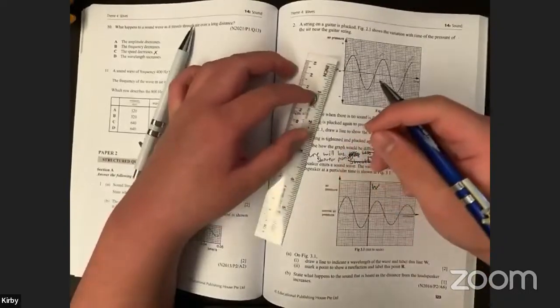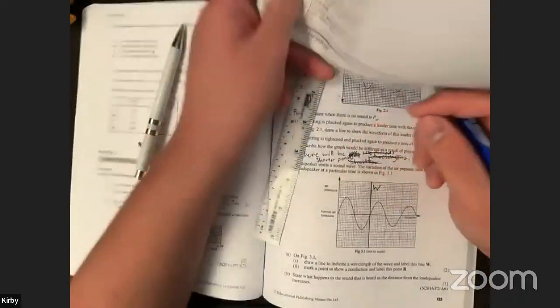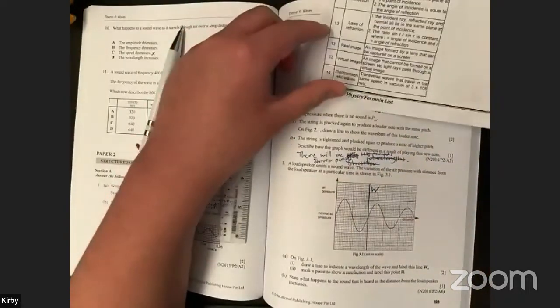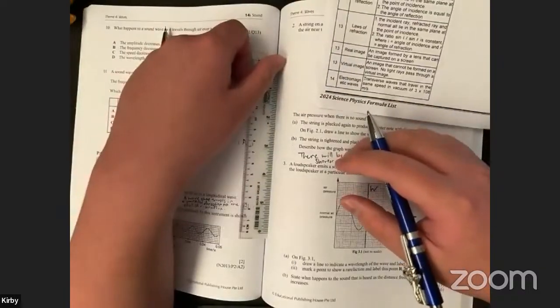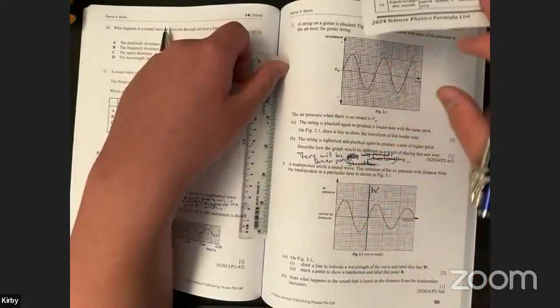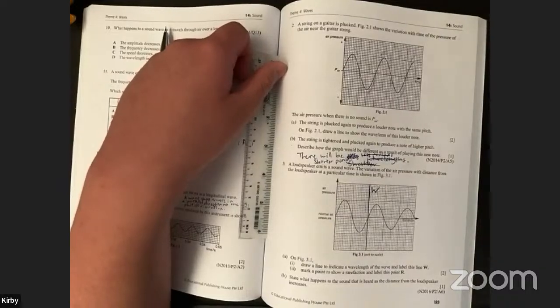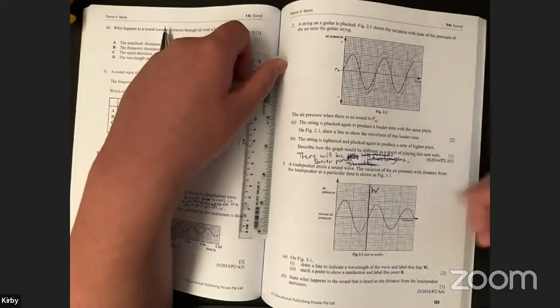What's a rarefaction? Rarefaction is a fancy word for expansion. So it's the reverse of compression. Am I making any sense?